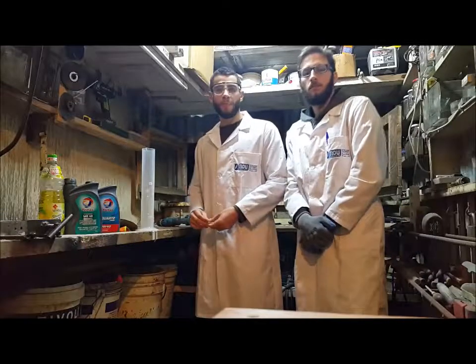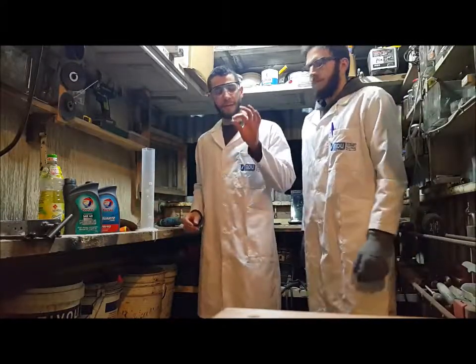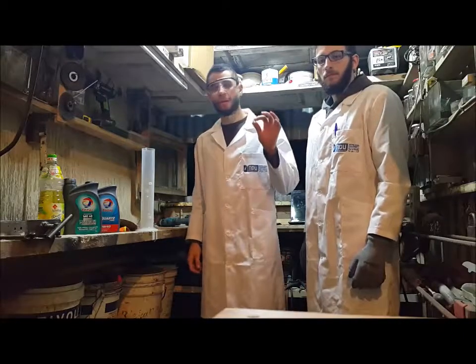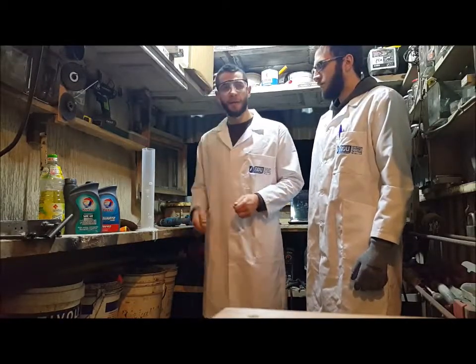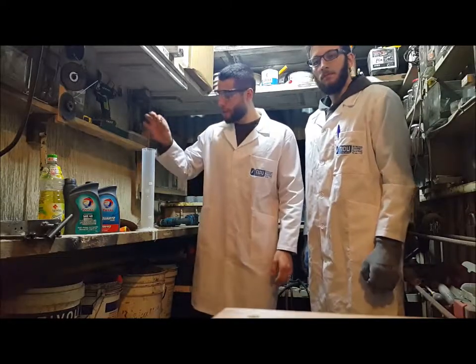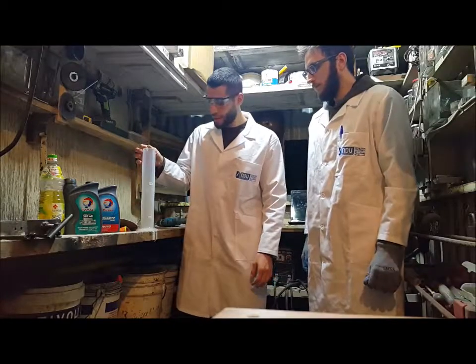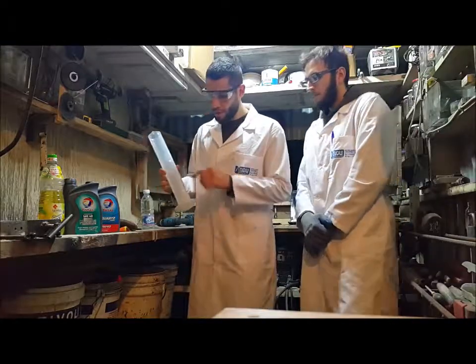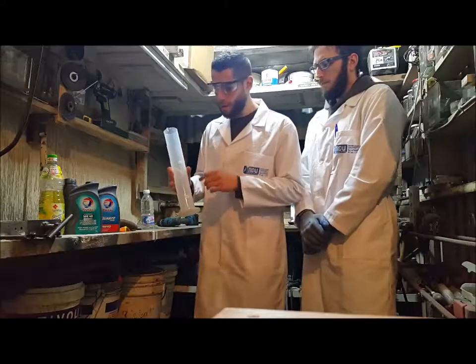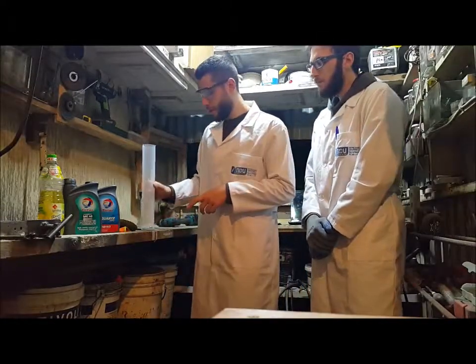The equipment that we are going to use are a graduated cylinder, a sphere, any sphere of different size or mass, and a stopwatch. We are going to drop the sphere into the graduated cylinder, and we are going to record the time it took to pass these two marks.